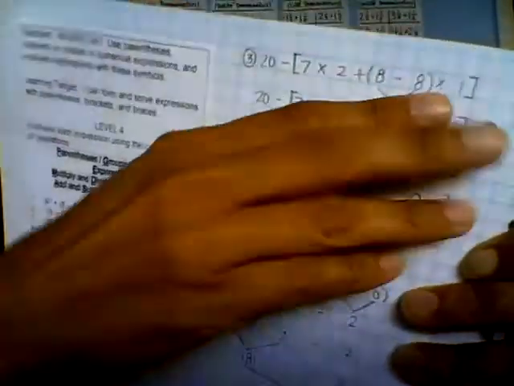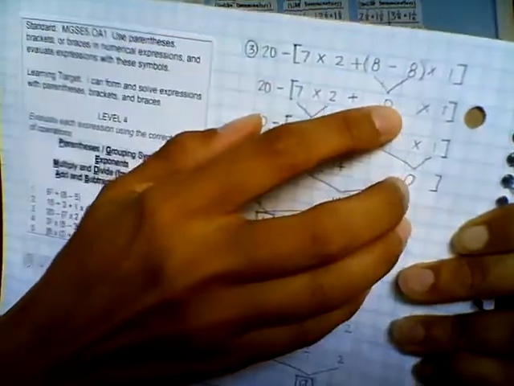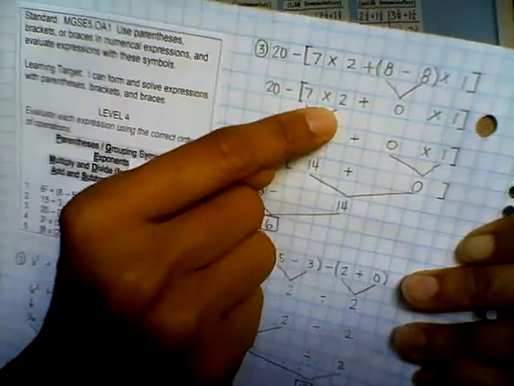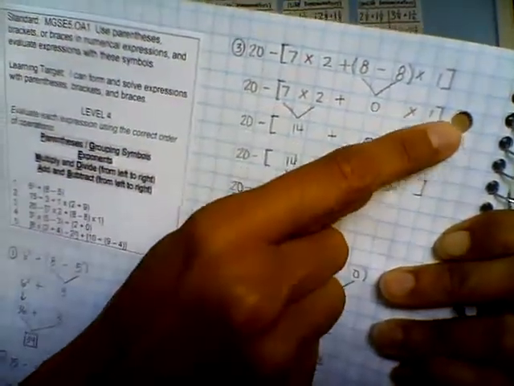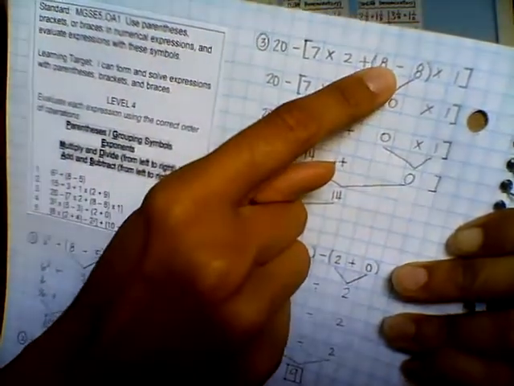So right here, we'll do the 8 minus 8 first, which is 0. And then you see how I just brought everything down, just like that. Now we're still inside the bracket. We follow the order of operations inside. We did the parentheses.